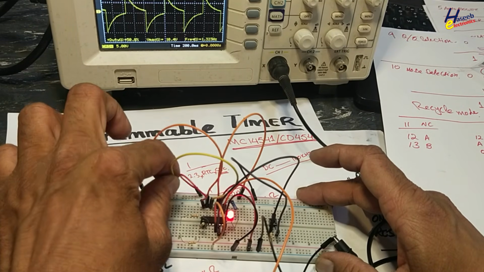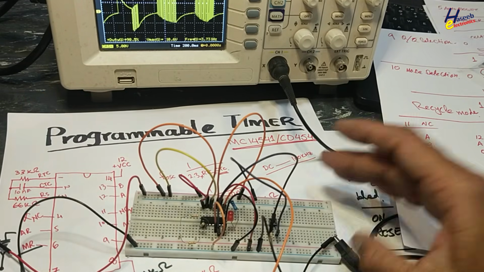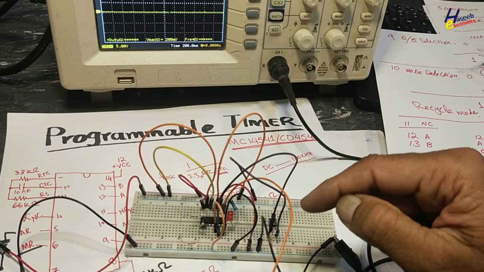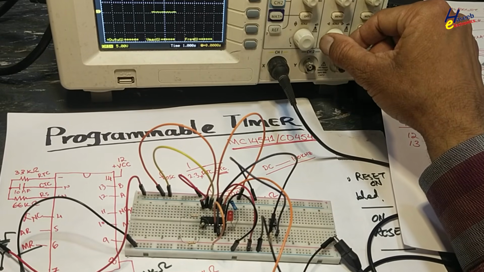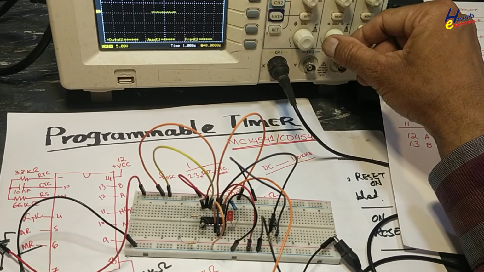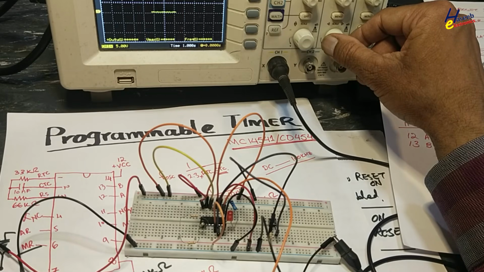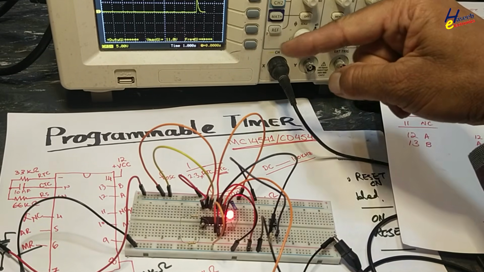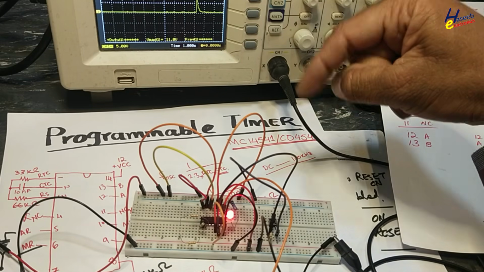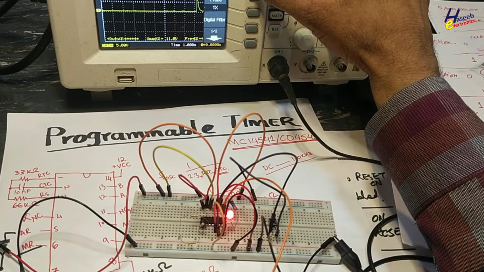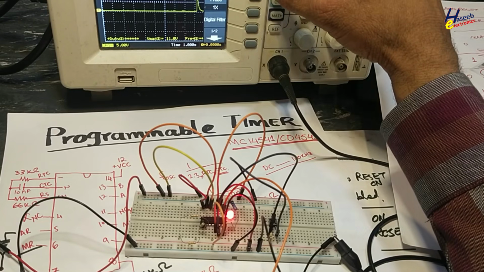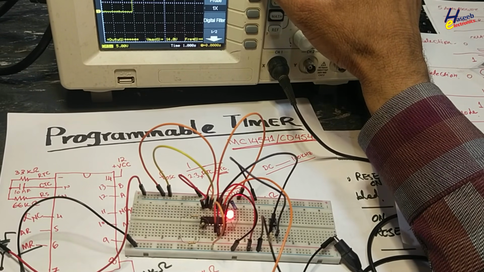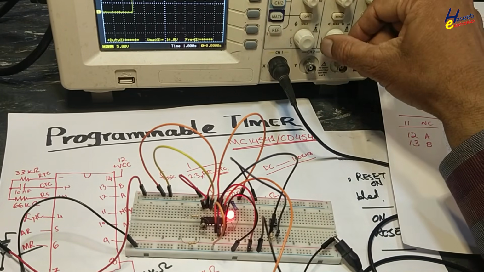Now if both binary inputs are high, the IC will provide long duration. Still it is high.